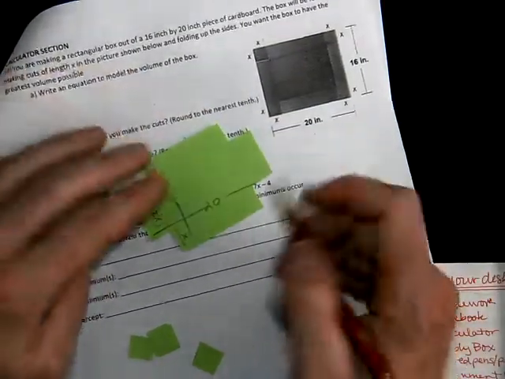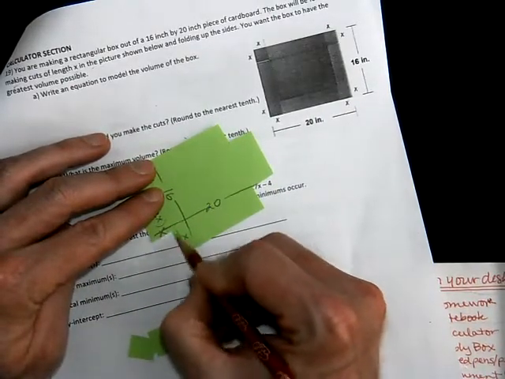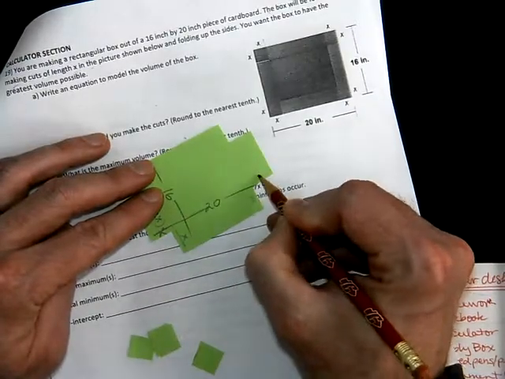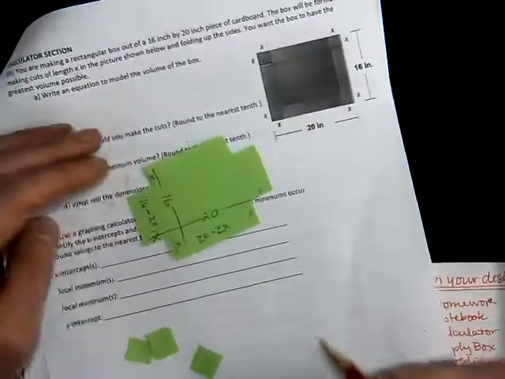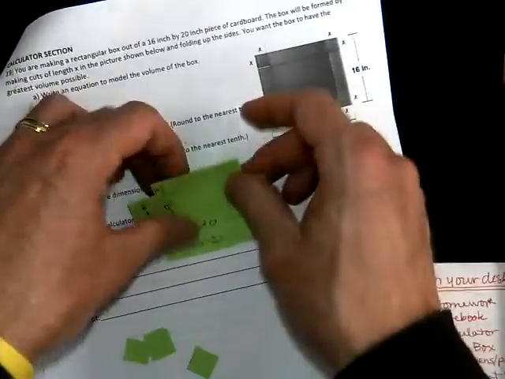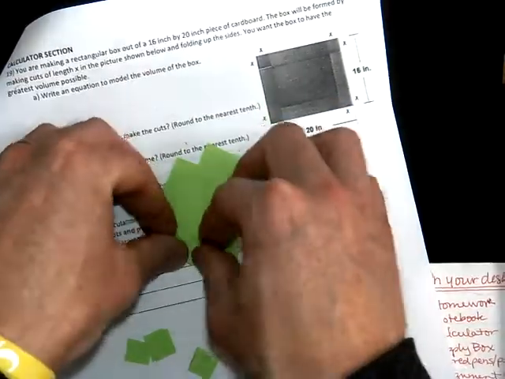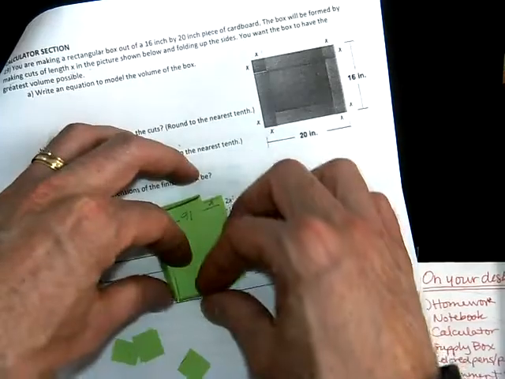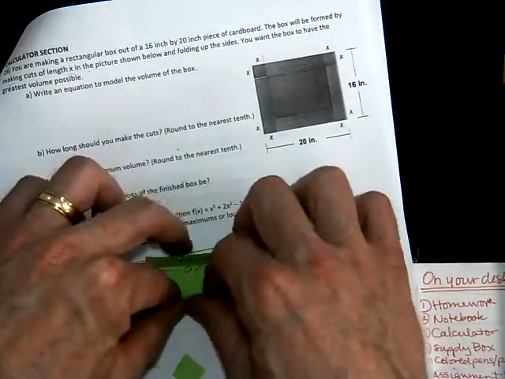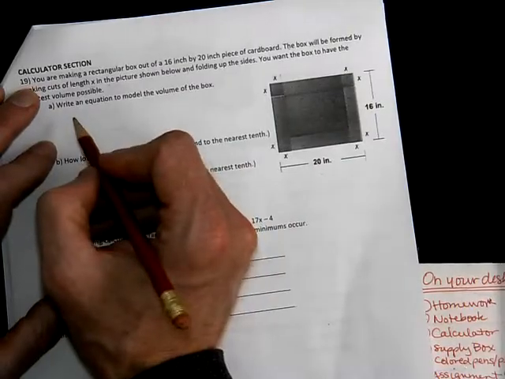And this portion, going right to left, the whole distance was 20, but if this is X by X, and this is X by X, this is 20 minus 2X. So this dimension in here. So we can then fold up the sides of our box, and you see that it is not the original width of the cardboard. It's no longer 20. It's smaller than the cardboard was originally.